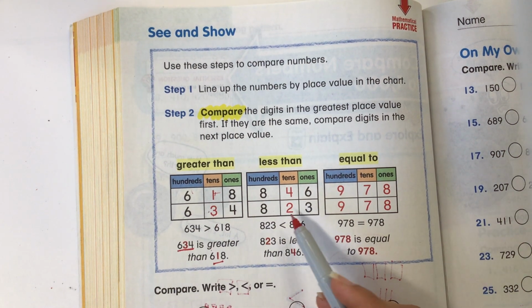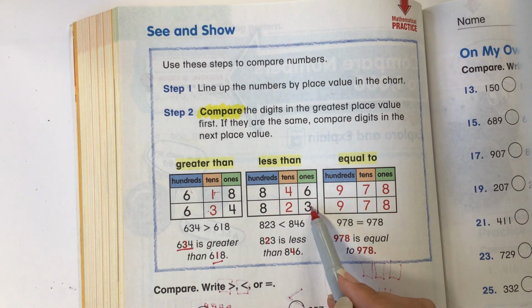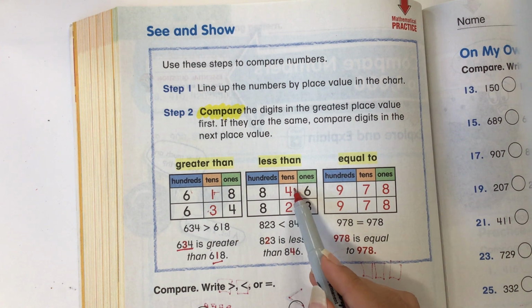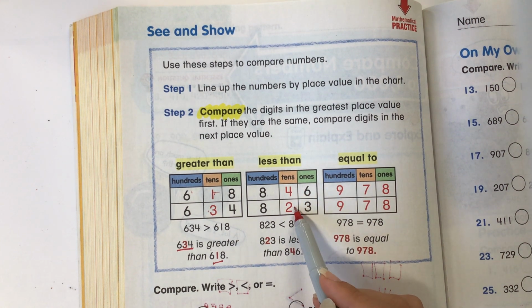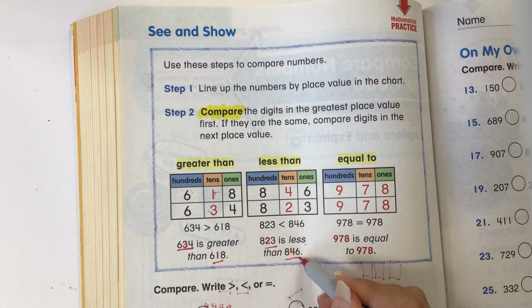Let's look here. Less than. 846, 823. So 823 is less than because the hundreds are the same. Let's look at the tens. 4 is greater, 2 is less. So 823 is less than 846.